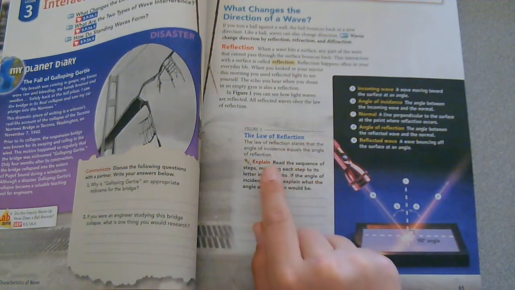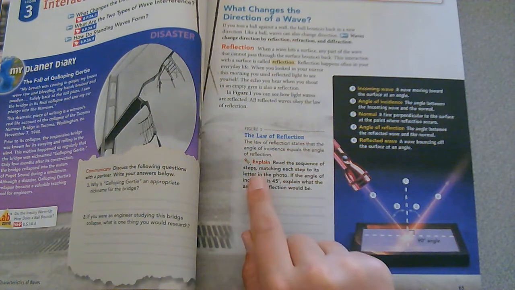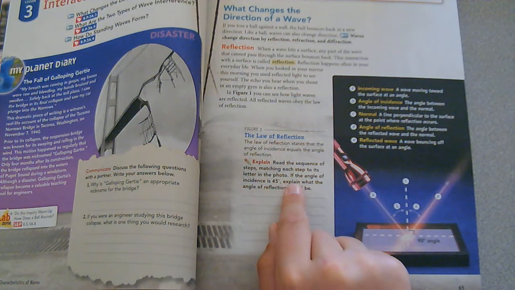So, read the sequence of steps matching each step to its letter in the photo. If the angle of incidence is 45 degrees, explain what the angle of reflection would be.